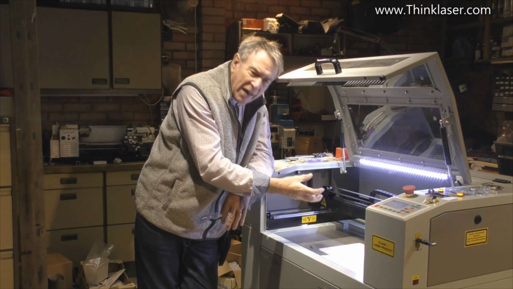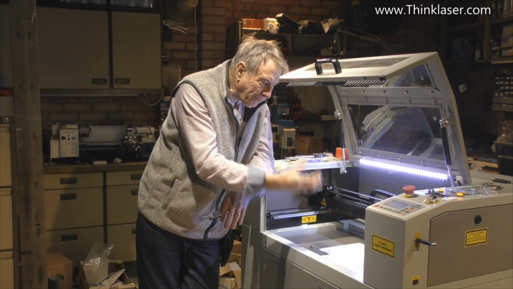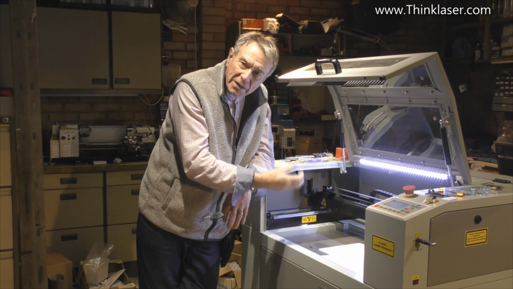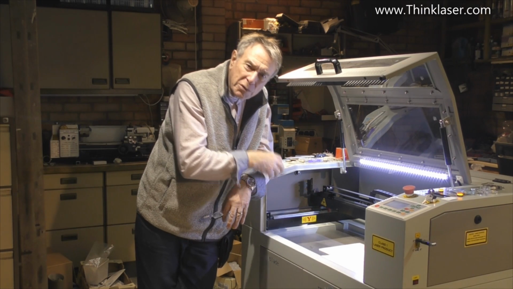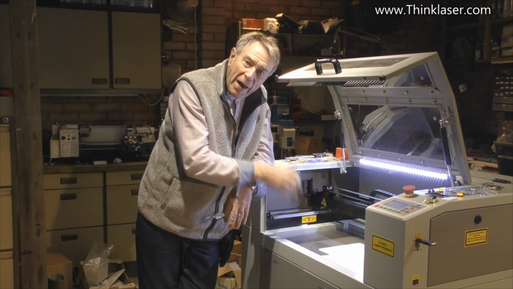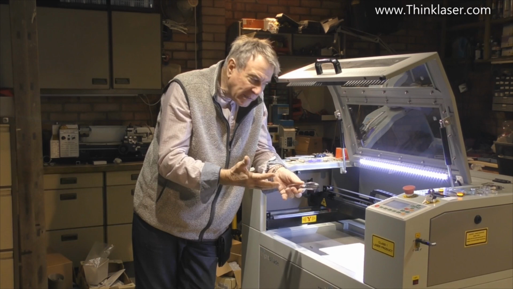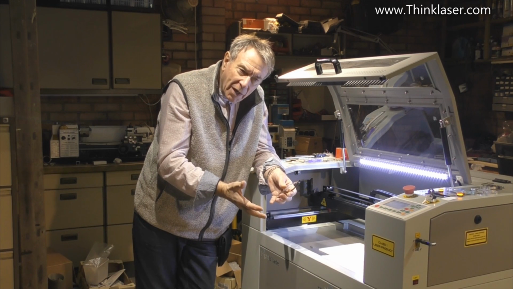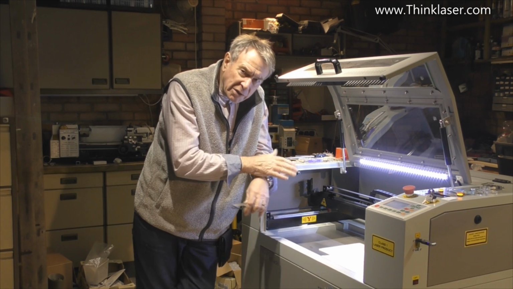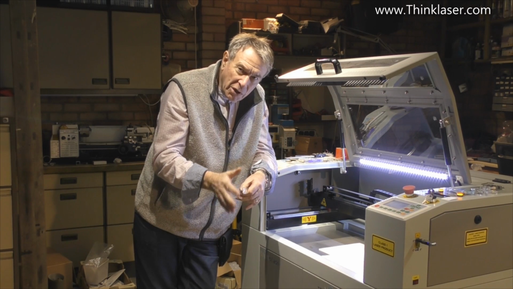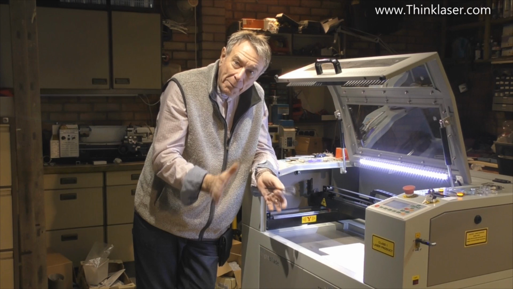I understand how various lenses affect the cutting. I understand how airflow affects the cutting. I understand how speed affects the cutting and power affects the cutting. And I mix all these ingredients together in my head when I've got a problem, and I come up with nearly the right solution most of the time. Now, as a novice, you don't have that skill or that ability.